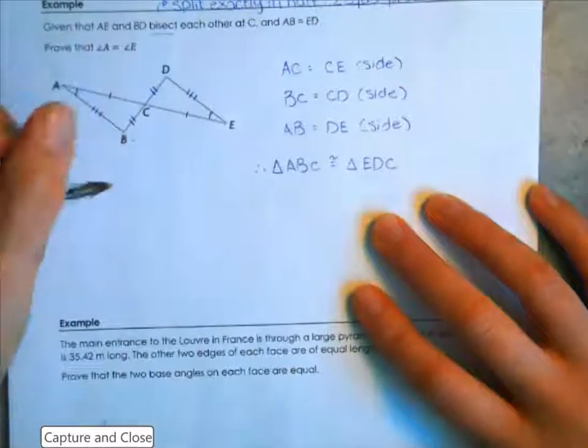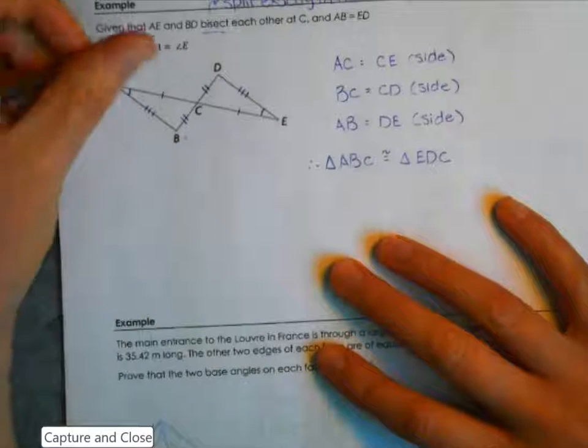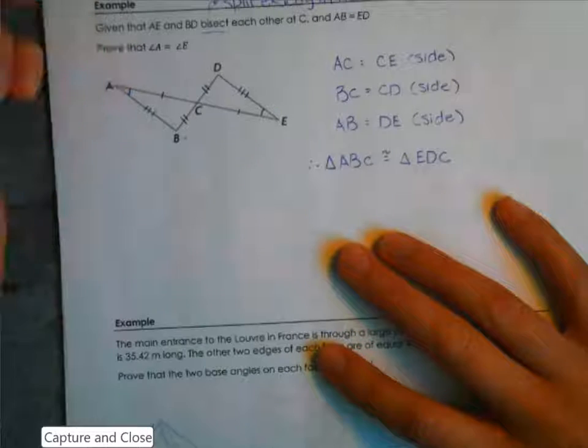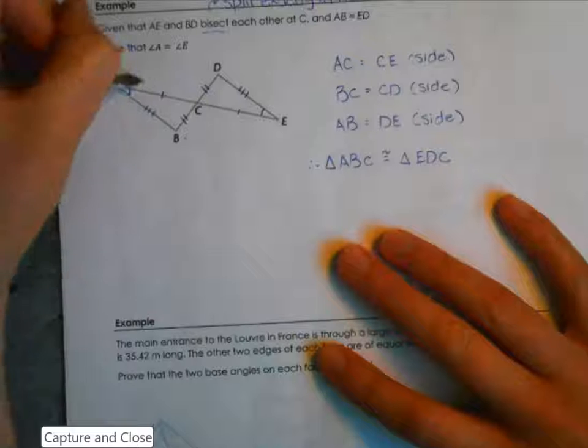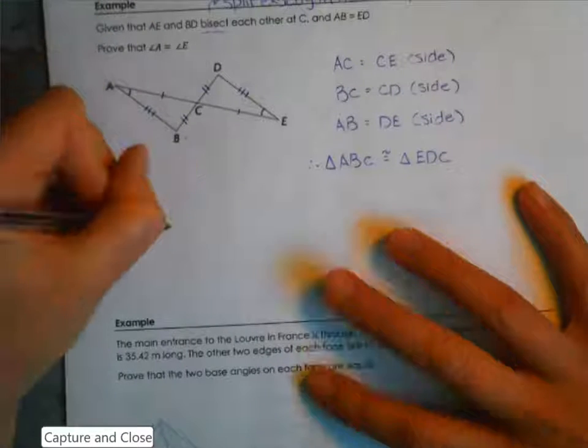Actually, I guess that'd be CDE, but oh well, for now we'll leave it as that. And so now, just like in the previous example, because we can say that these two triangles are congruent, we can say that their corresponding angles have to be equal.